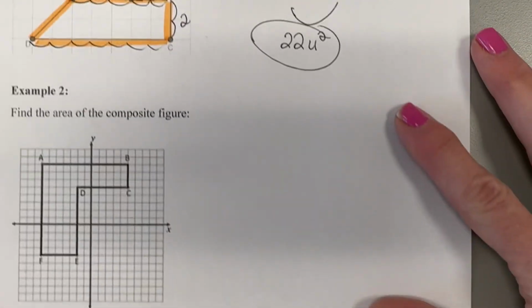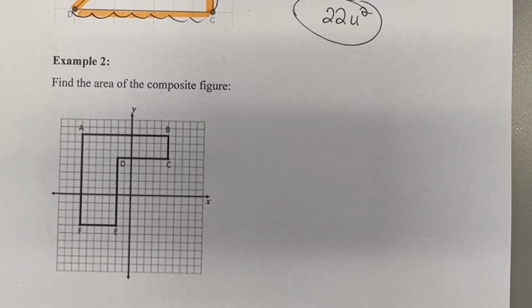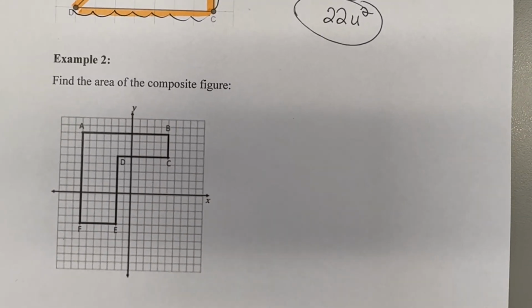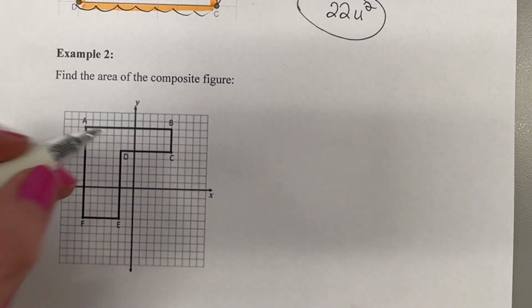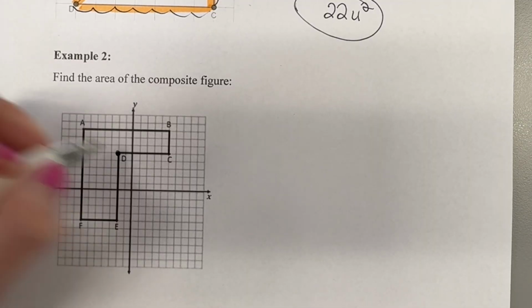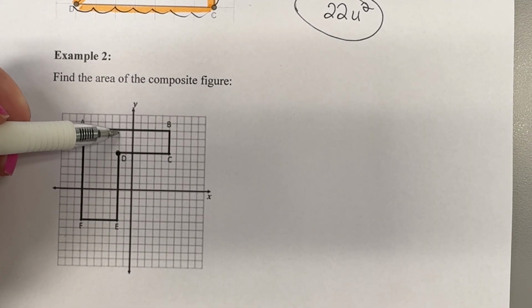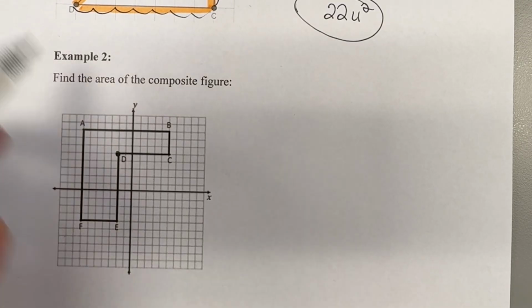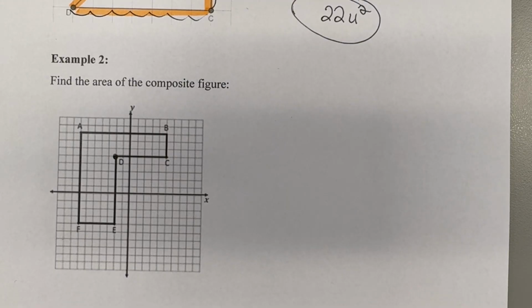Okay, let's look at example 2. Find the area of the composite figure. Okay, so what I'm seeing here, if I want to make the least amount of cuts, I am seeing two things here. From this point D, I could either cut vertical here into 2 rectangles, or I could cut horizontal. Either one is fine.